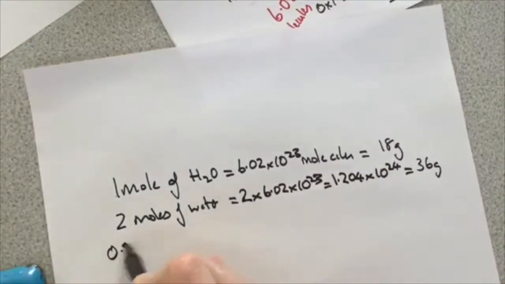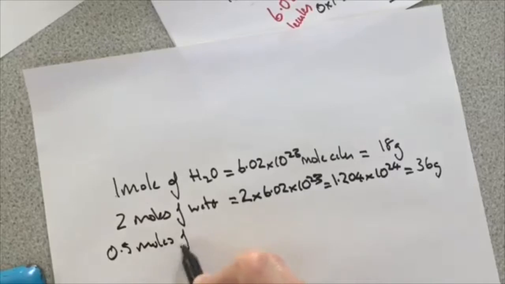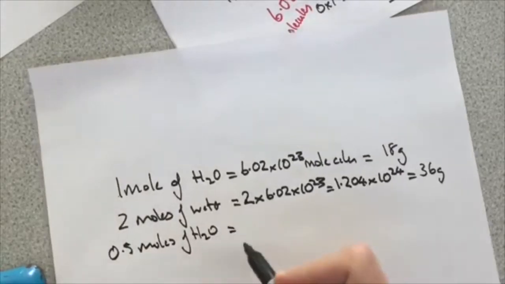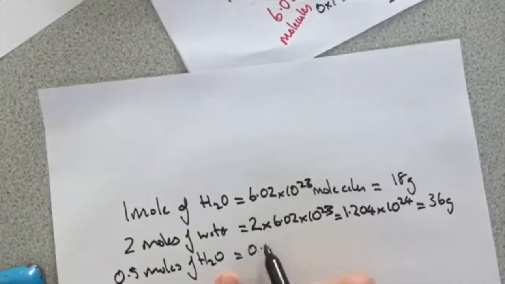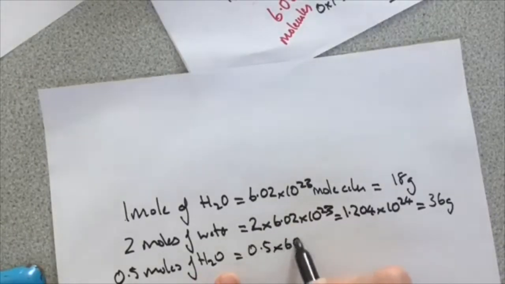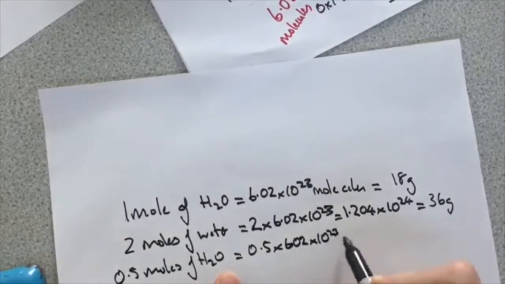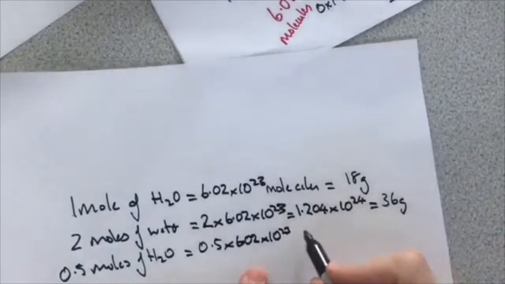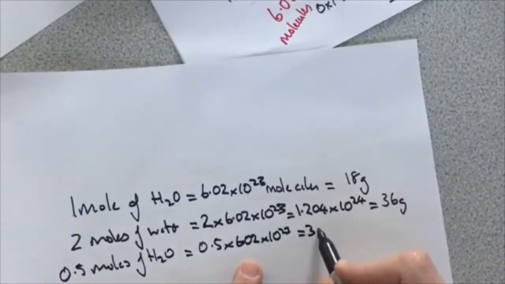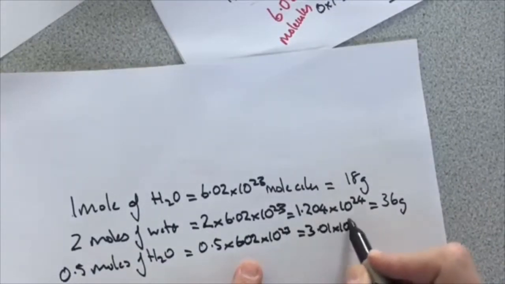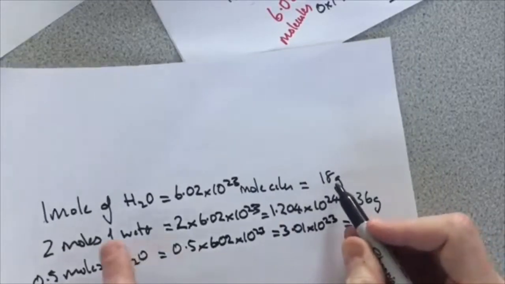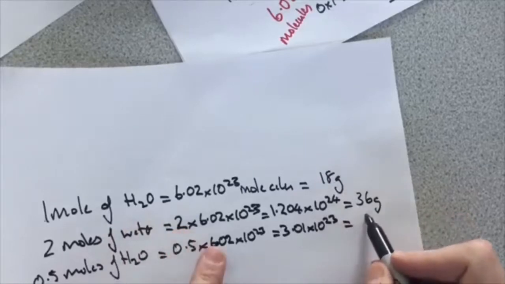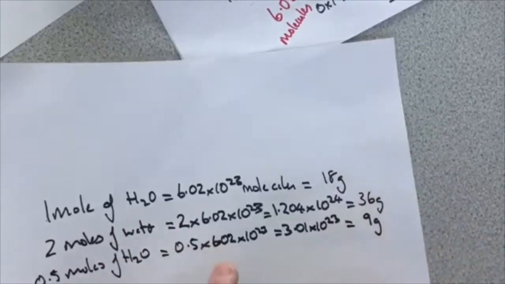If I had 0.5 moles of H2O, then what I've got to do here, this is 1 mole, half a mole is going to be half that amount, so it's 0.5 times 6.02 times 10 to the 23, which is going to be 3.01 times 10 to the 23 molecules of water. The mass of 1 mole is 18 grams, so half a mole is going to have a mass of 9 grams.